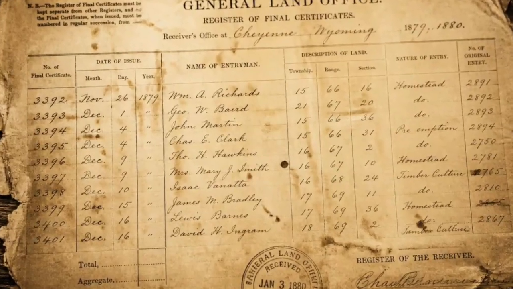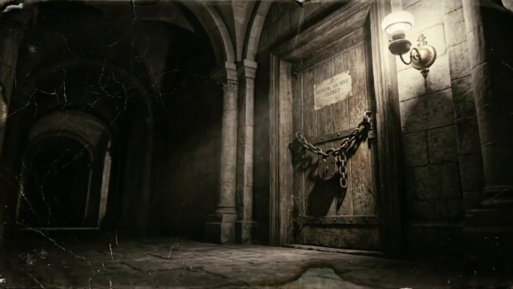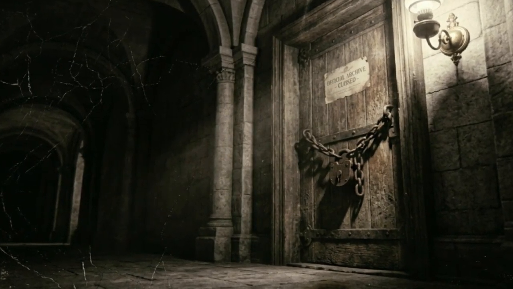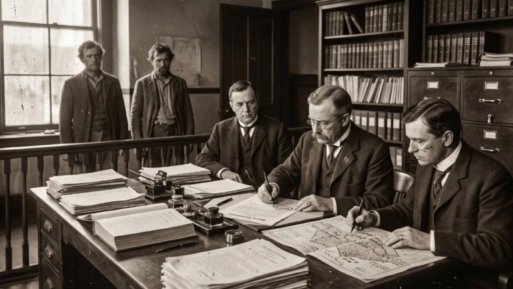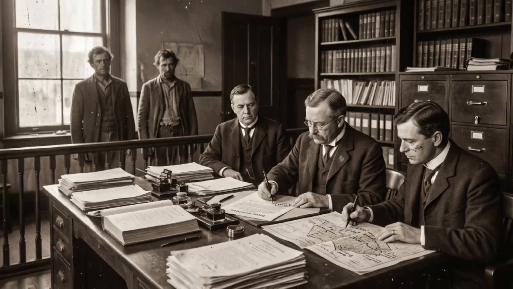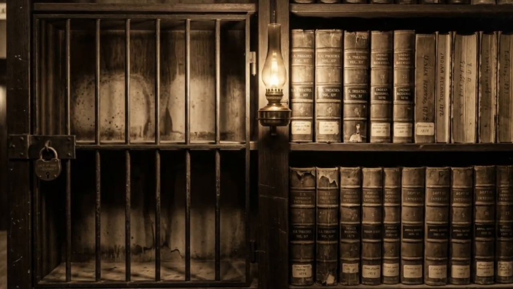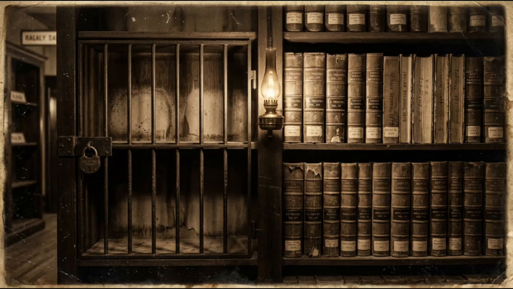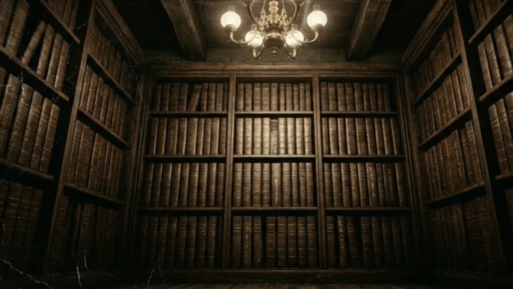The word extinguished appears in General Land Office documents with remarkable frequency. Extinguishing a claim meant buying it, negotiating it away, or in cases where neither was possible, simply declaring it void through legal mechanisms that the government controlled and the claimants did not. The documentation of how those claims were extinguished is incomplete in ways that follow a pattern too consistent to be accidental.